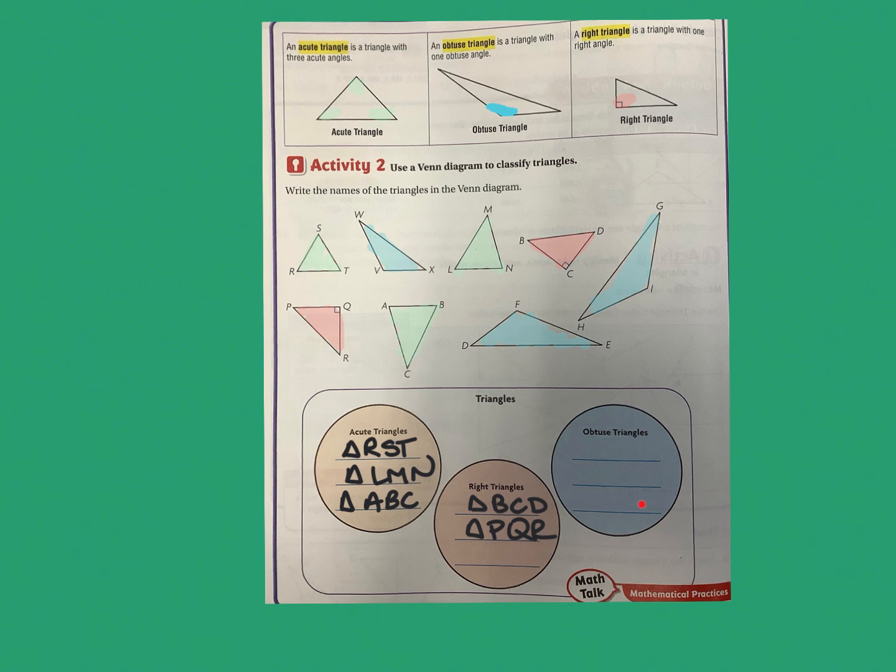And now I need my obtuse triangles. I already highlighted them. So I have triangle WVX. I have triangle DEF. And I have triangle HIG. And those are all of my triangles in the diagram. So I just sorted them out. For me, I found it easier to identify them and code them here, highlight them or color them or do something to identify them first, and then lay them down there.